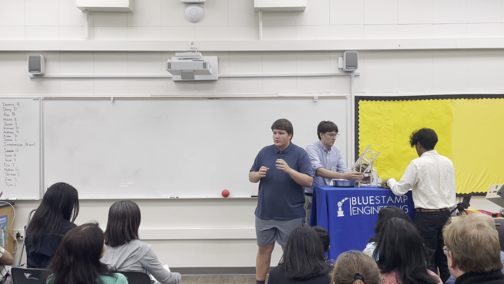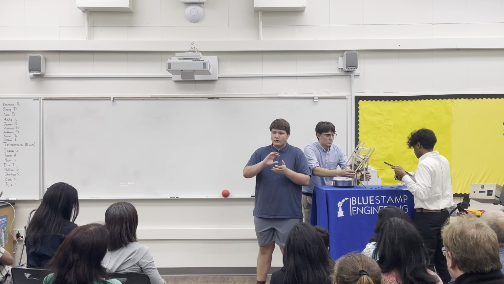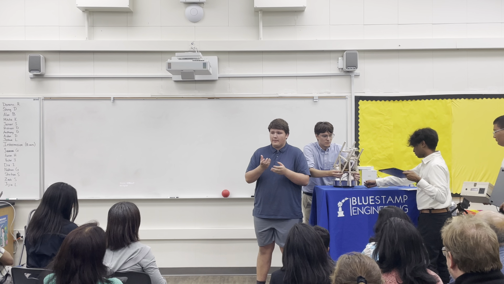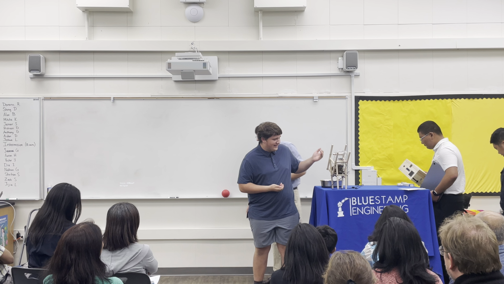Yeah, so there's a servo motor underneath which can rotate left and right depending on what I tell it to do, which is connected right there. You really can't see that, I'm sorry. But yeah, it'll turn left and right.